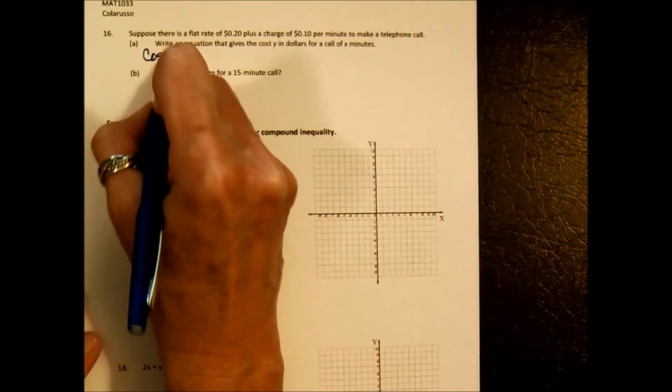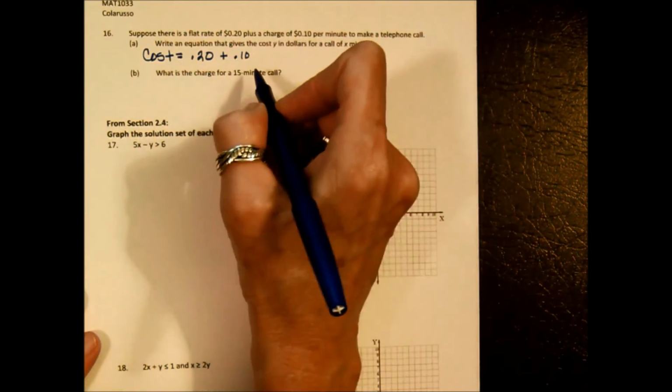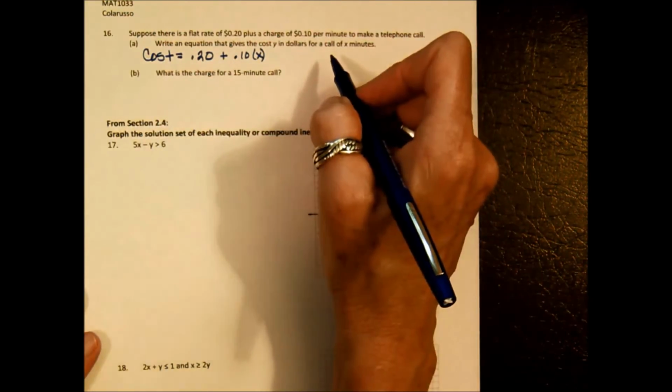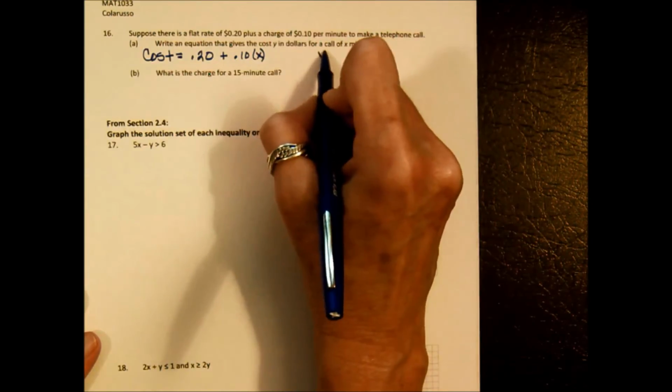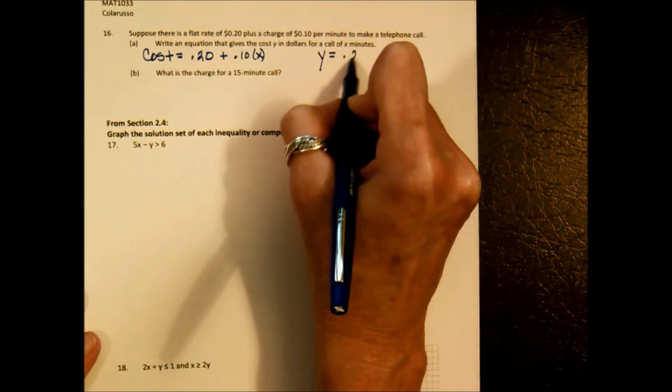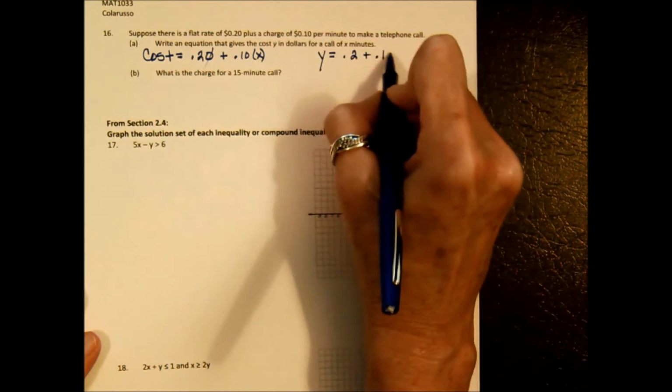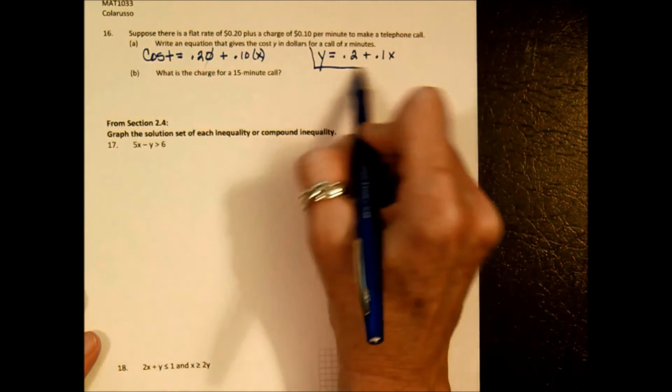I'm going to say the total cost is going to equal the flat rate, 20 cents, plus 10 cents per minute, means times how many minutes there are, which is x. Now all I have to do is replace the word cost with the y, and I have my equation. My flat rate, you can leave off that 0 if you want, plus 0.1x, and I have the equation that I can use to find the cost of a call.